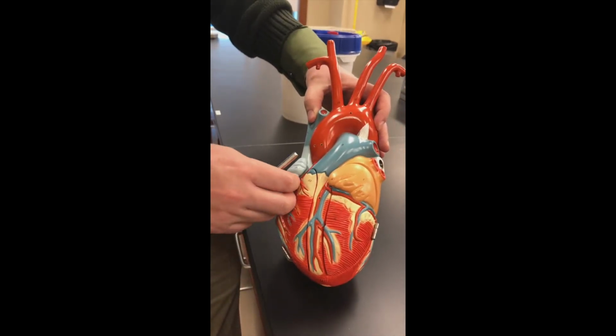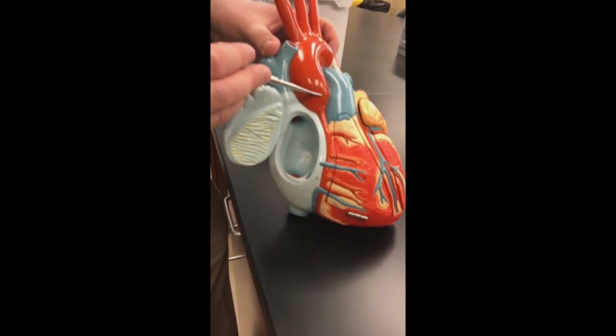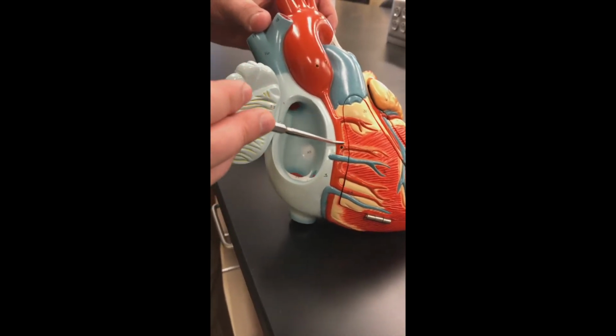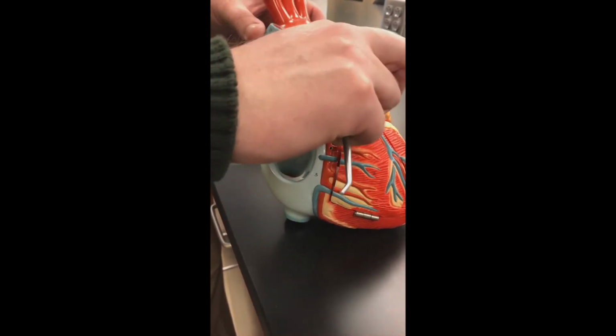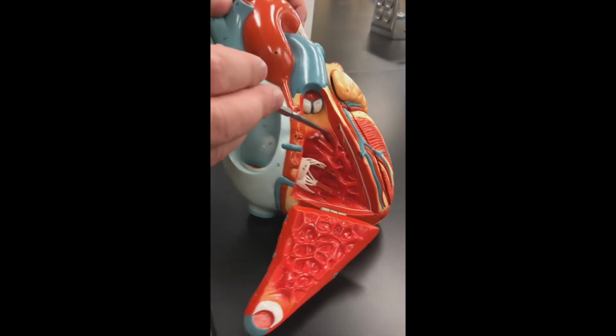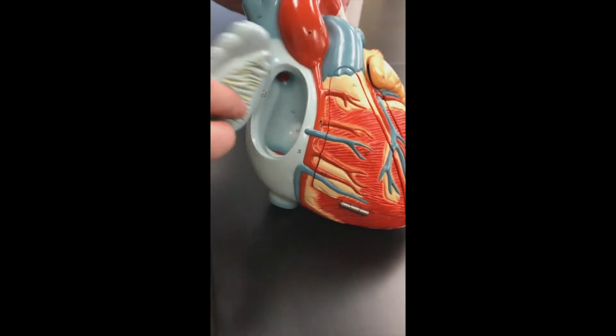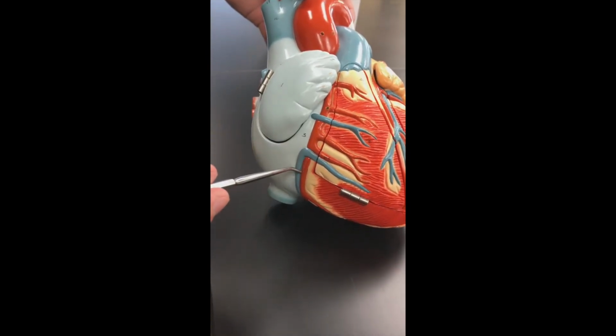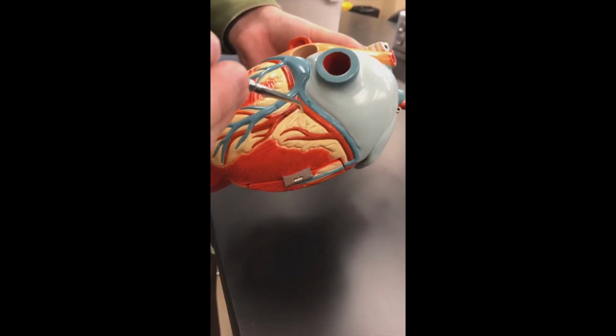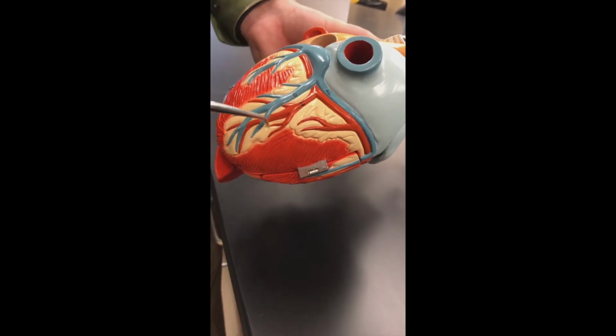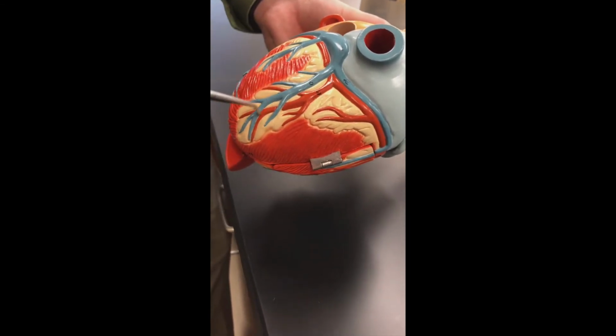The coronary vessels originate from the aorta. The aorta has one on the right side, going from the right aorta, curving around to the right ventricle, curves around to the back side, and goes to the posterior heart. This one, from the right coronary, becomes the posterior interventricular artery.